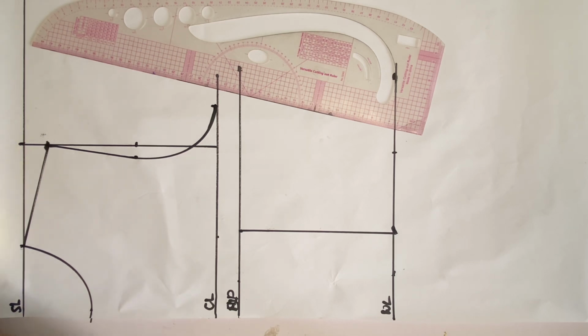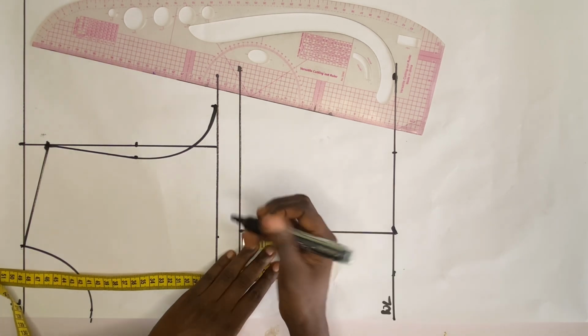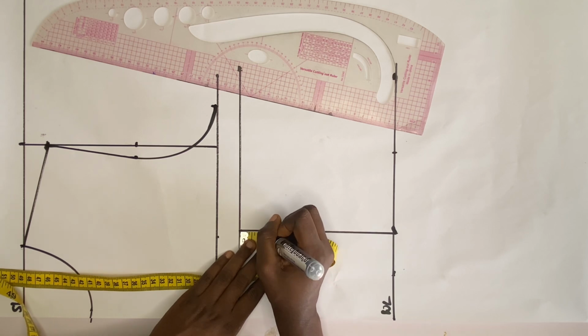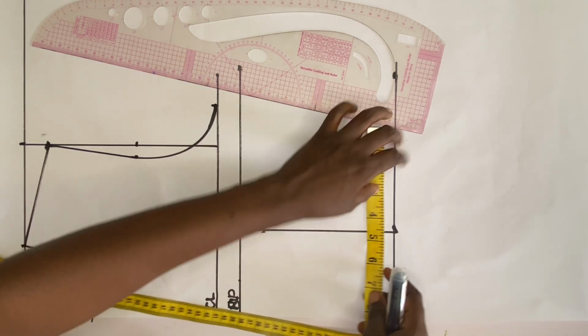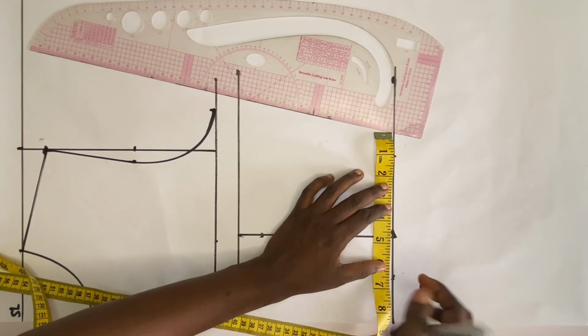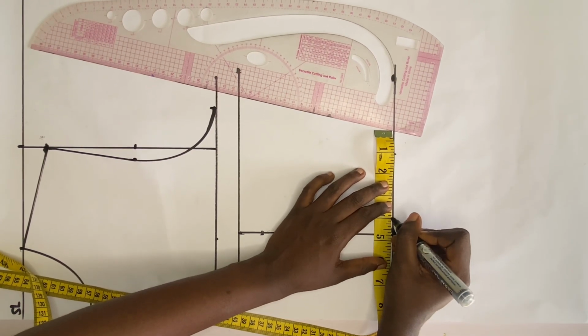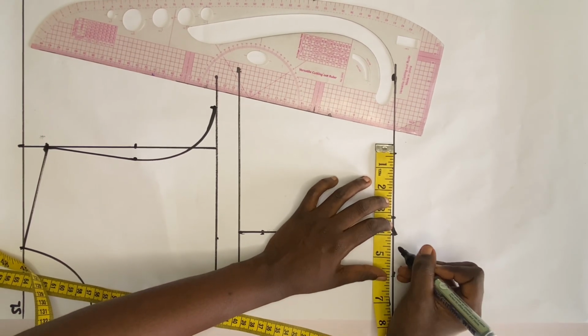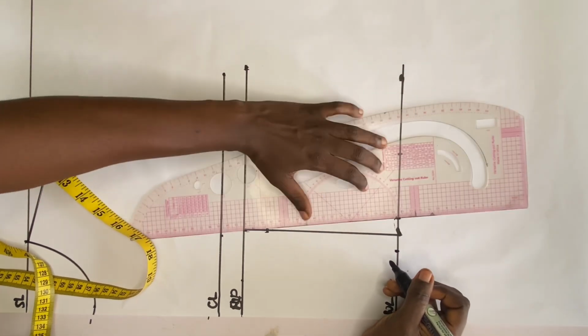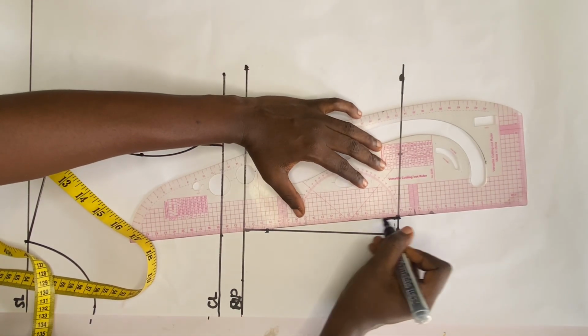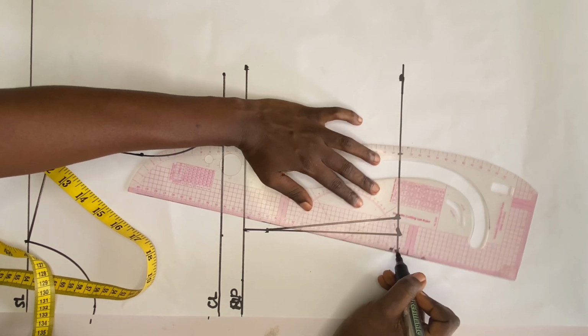So what we are going to do next is come down by 1 inch. Then you mark your dart. The dart we will be working with is 0.75, not 0.5. 0.75 is the standard. We'll be working with 0.75. Then we are going to connect the lines together.